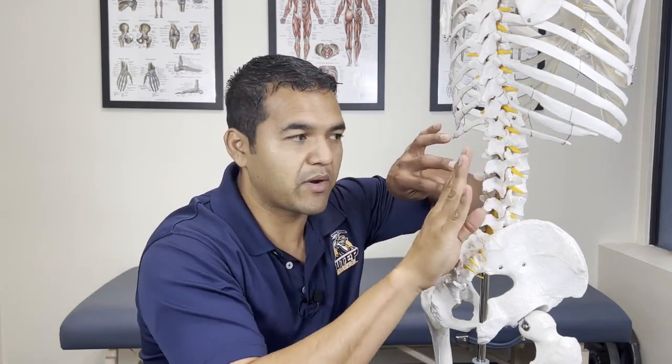If that persists for months and years, usually these back muscles, because they're being worked extra, will get bigger and stronger, and they'll get harder. And you can reach behind your back and feel your back muscles stiff and hard. And the valley that's created between the two straps of muscle right here gets bigger and deeper.